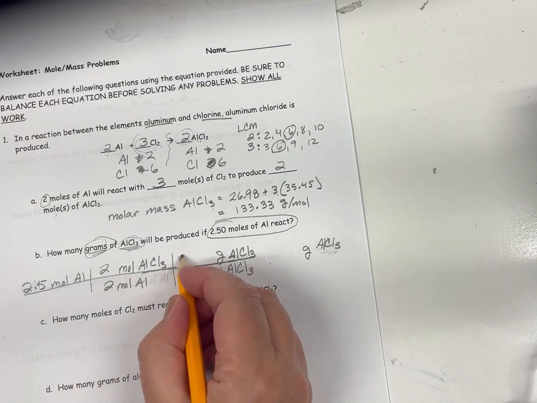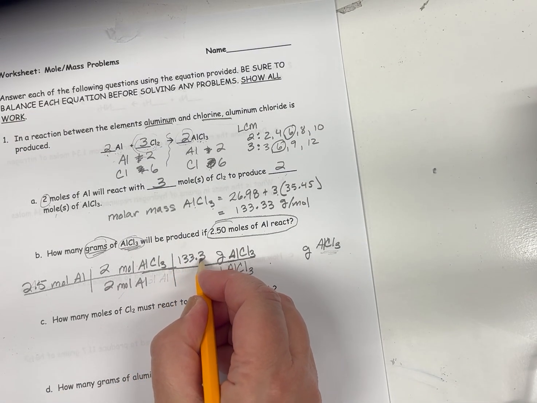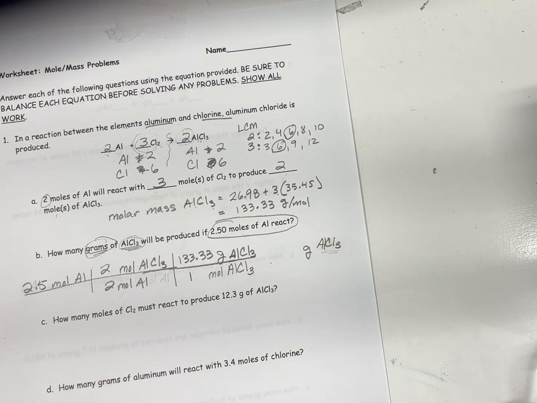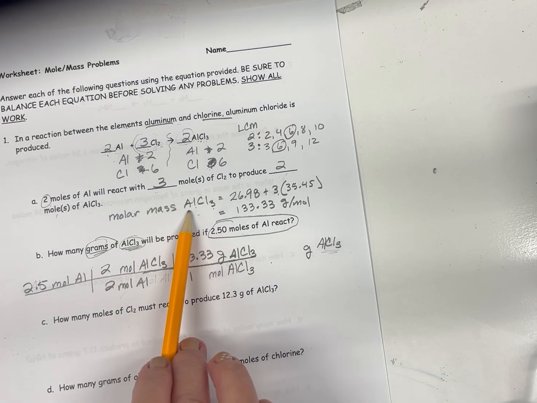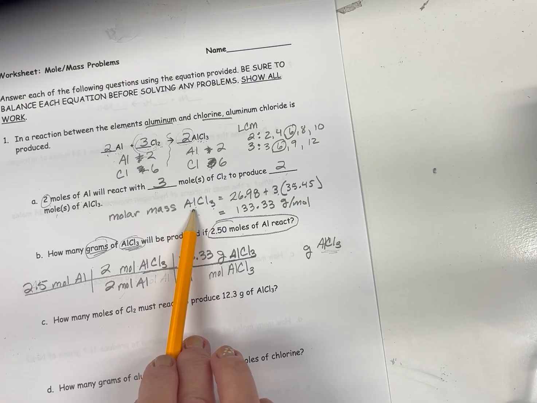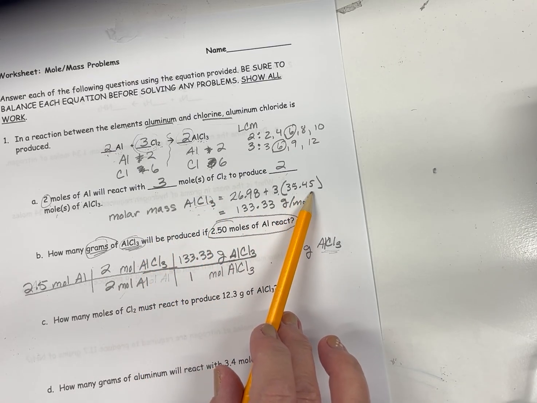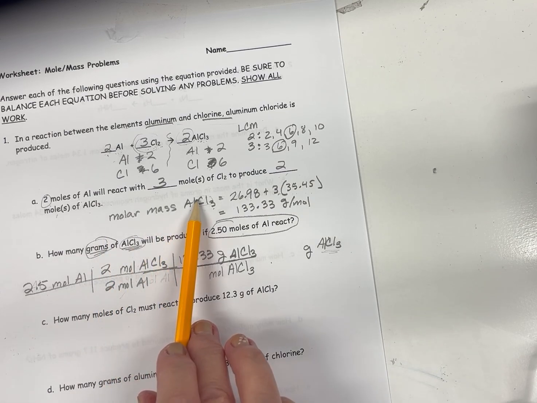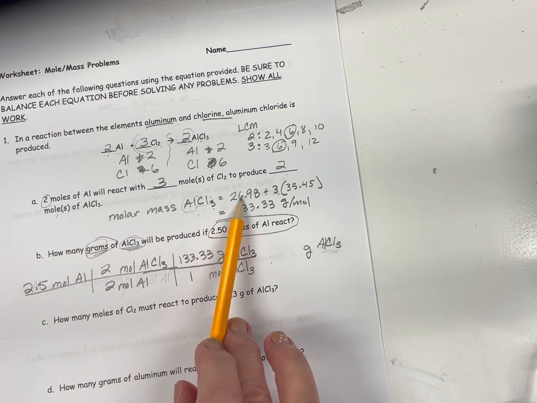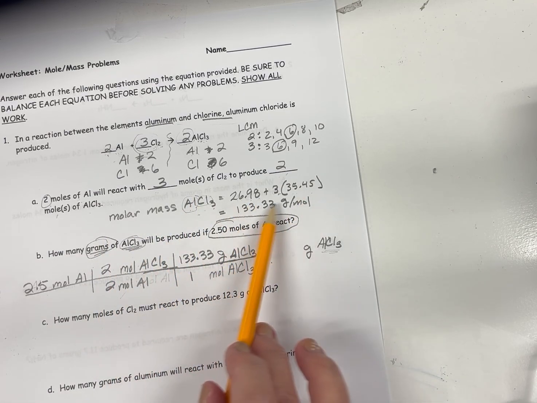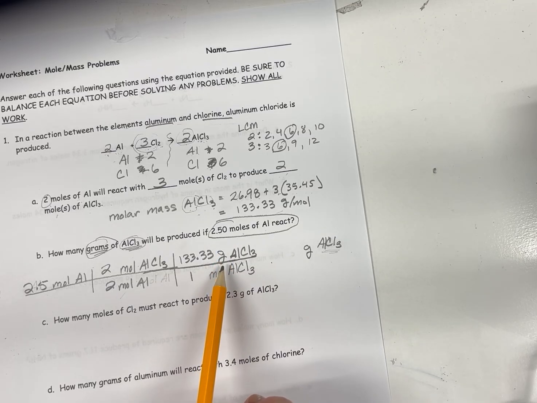So that means I have 133.33 grams for every 1 mole of AlCl3. Is that one coming back to you now? So to get the molar mass of anything, you just add up the weight of every atom. There's 3 chlorines. Every chlorine is 35.45. You multiply that times 3. Every aluminum atom is 26.98. And you just math that out to get this number here.